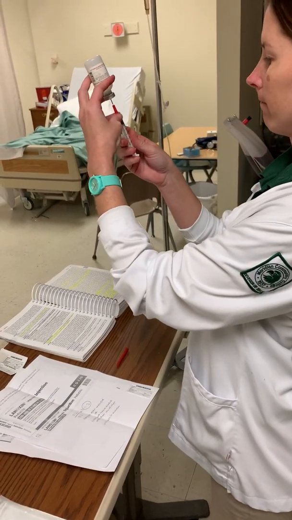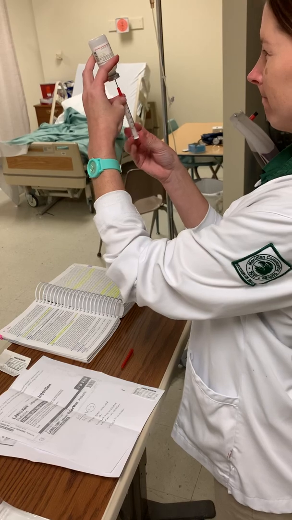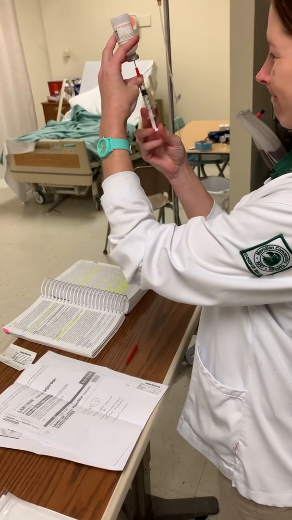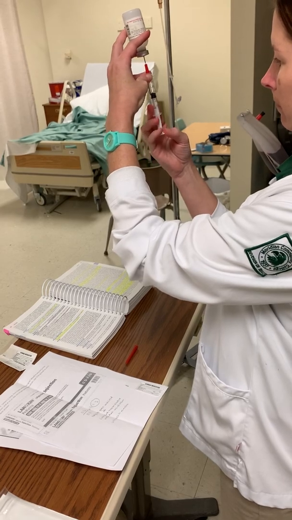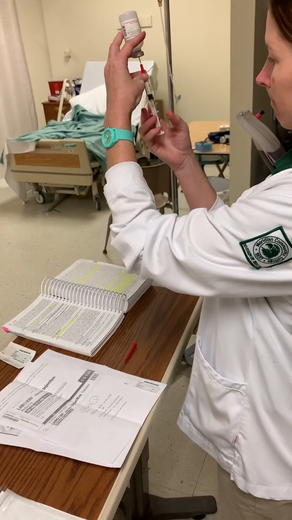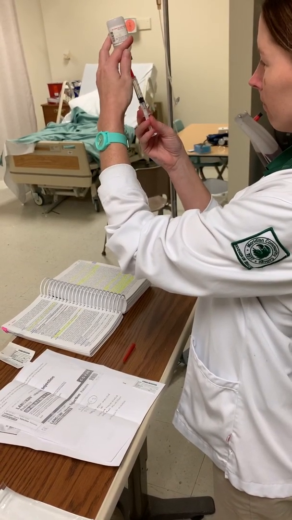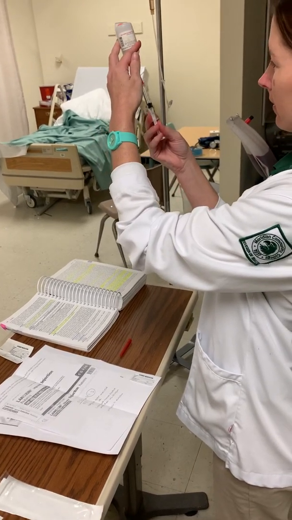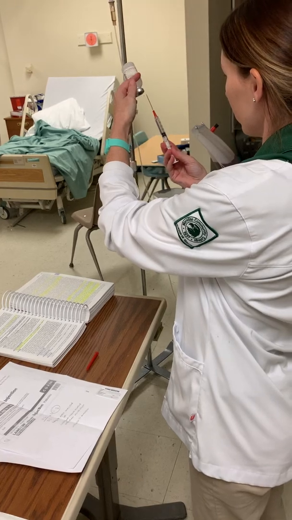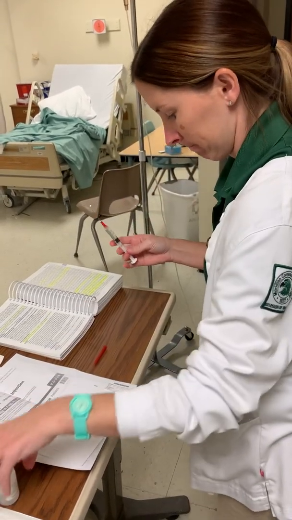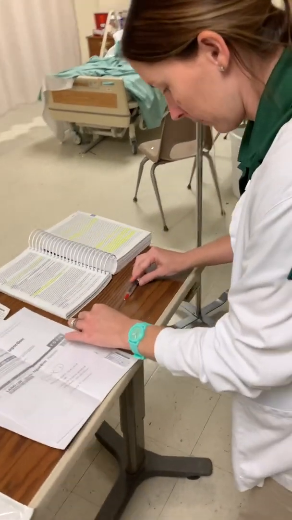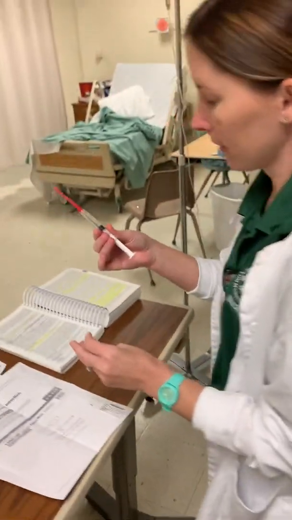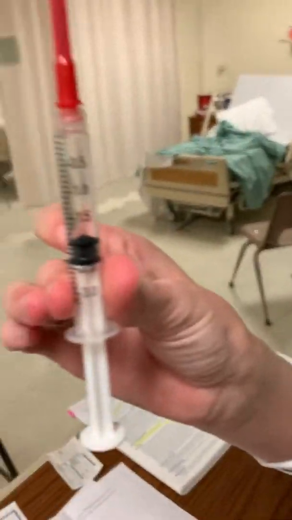I'm going to draw it up, making sure I don't have any air bubbles. Okay, and I'll show you that I have 2 mLs.